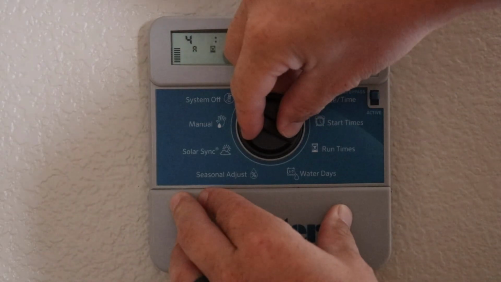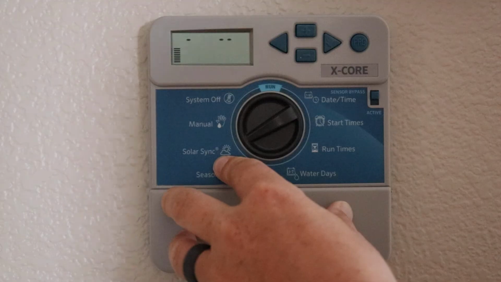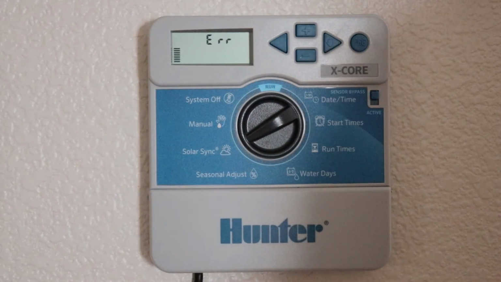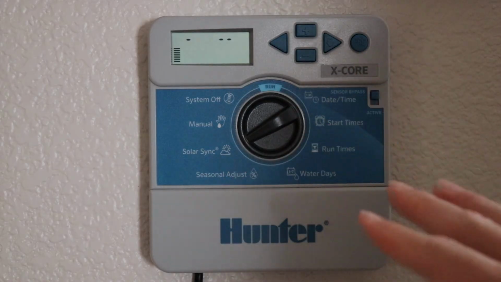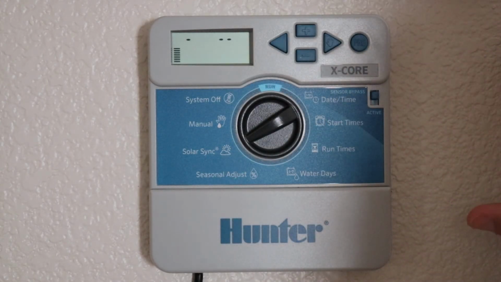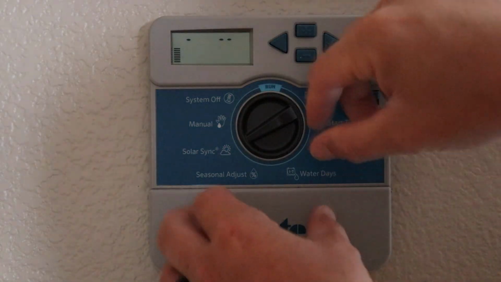So everything else here on this controller, your solar sync, not necessary. We here at Thrive do not install solar syncs. We don't believe in them. You'll see it says error because we do not have a solar sync installed. It is a separate type of rain and freeze sensor. You will not need that.